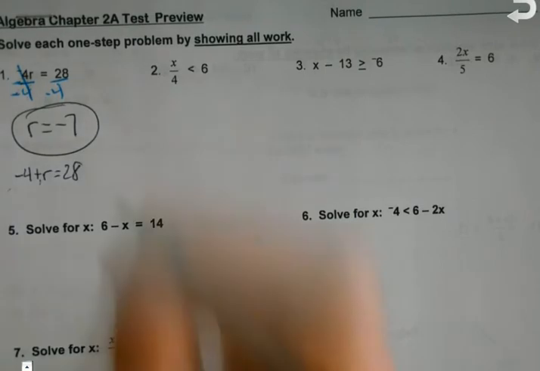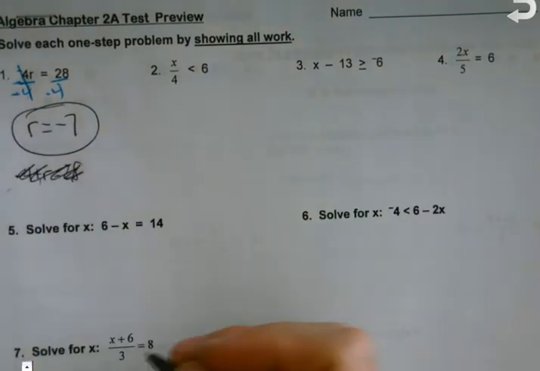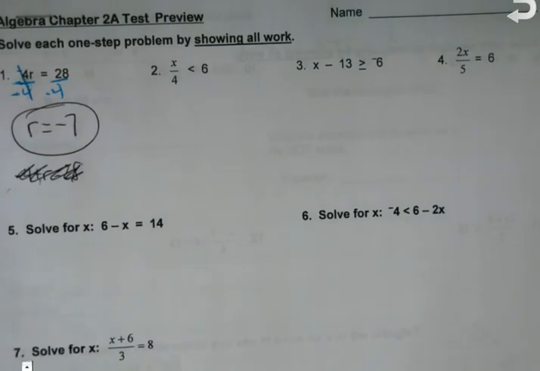Doesn't look like it. Okay. Nope. Not yet. I think there's some graphing later.